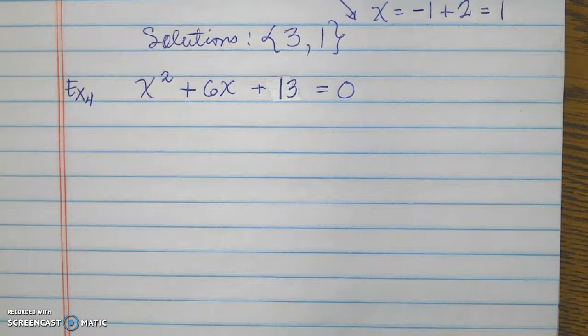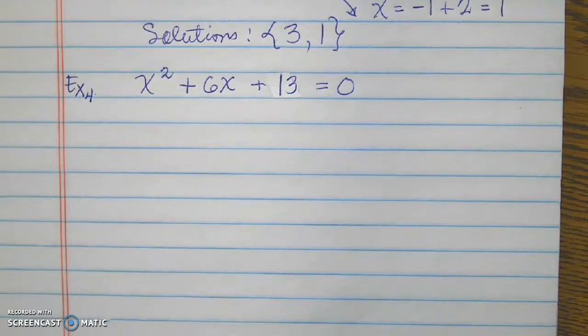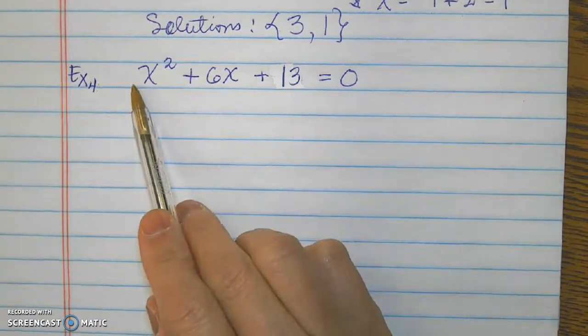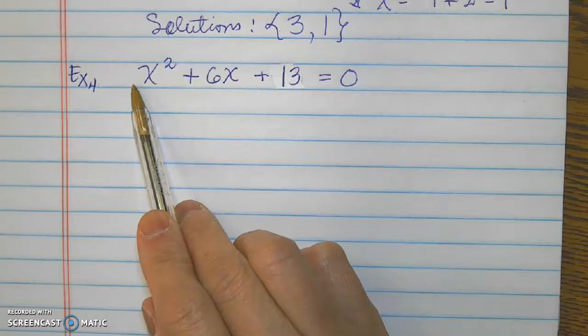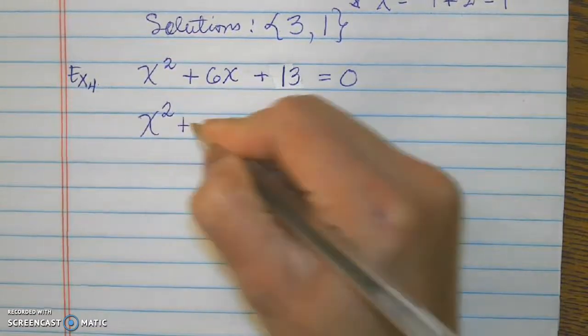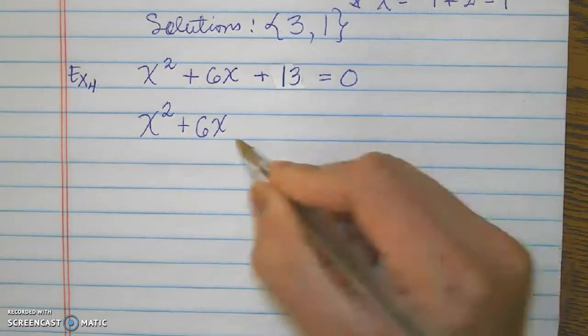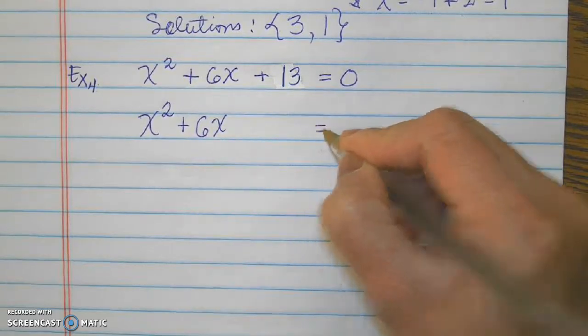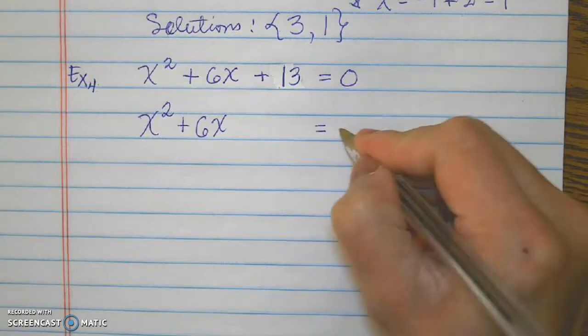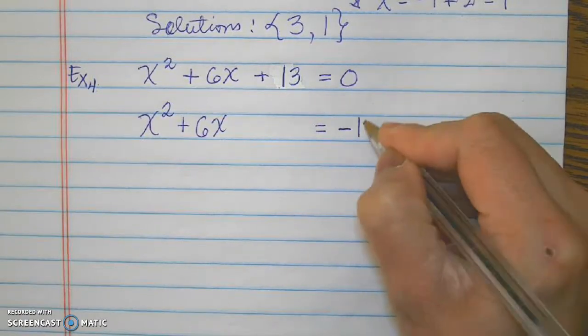Our next example is x squared plus 6x plus 13 equals 0. This is when I introduce to you the imaginary root. So I want you to watch and see how this is done. So again, our first step is to make sure that this coefficient is a positive 1, which it is. So we're going to copy it down. Copy down the b part, which is 6x, leave a space, and then put the positive 13, which is your c, to the other side, making it become negative 13.